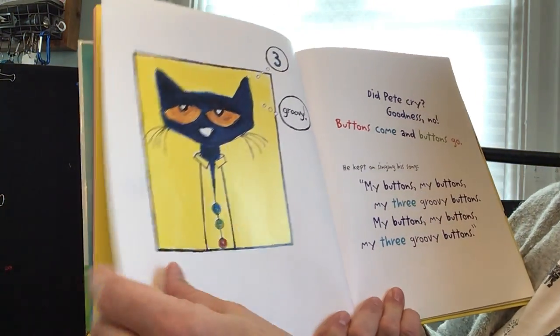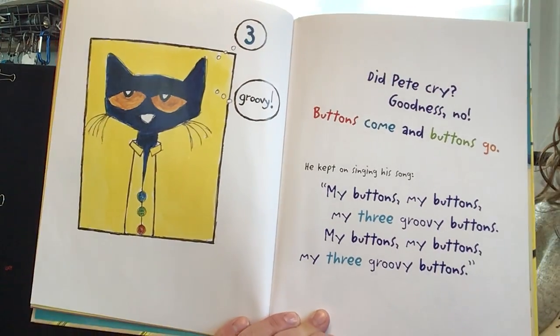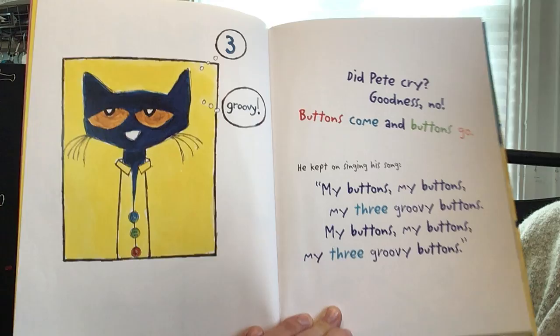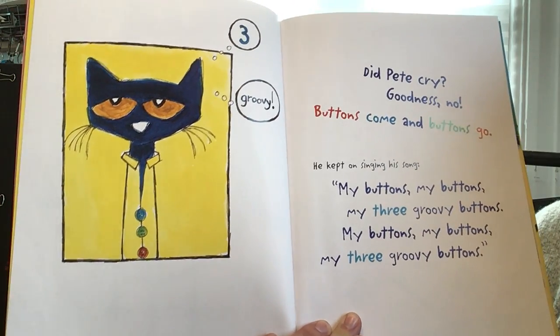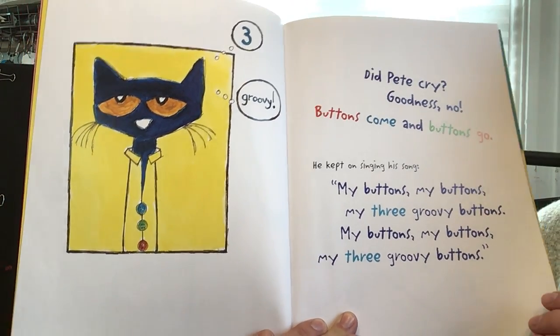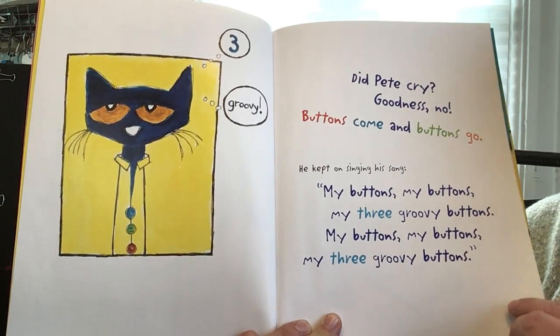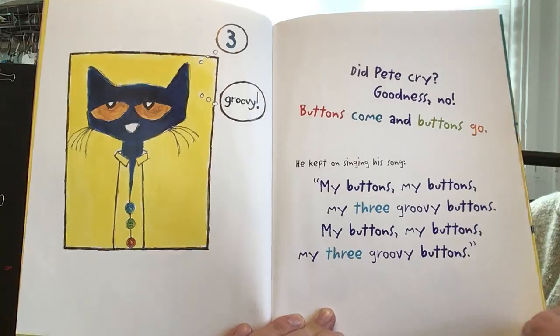Did Pete cry? Goodness, no. Buttons come and buttons go. He kept on singing his song. My buttons, my 3 groovy buttons. My buttons, my 3 groovy buttons.